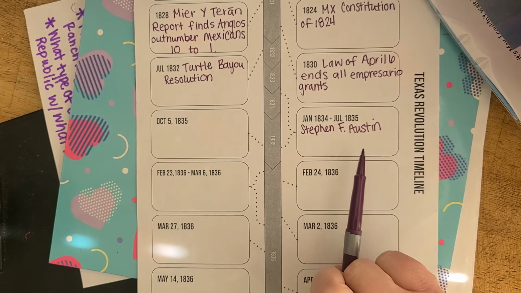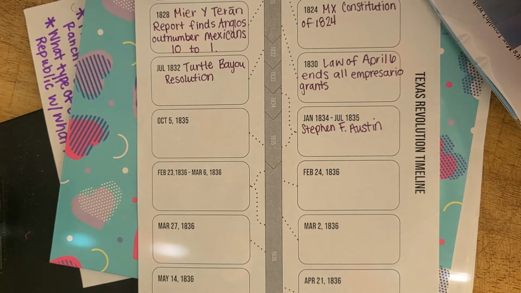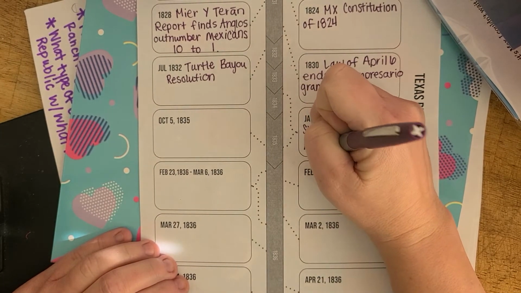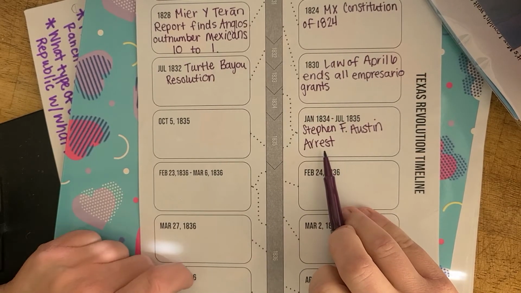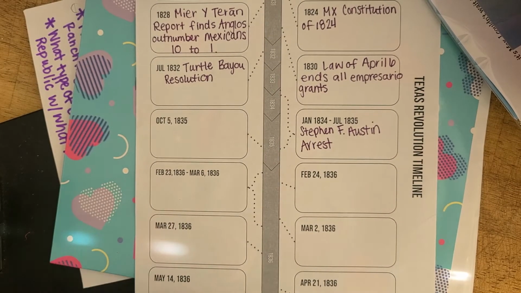So Stephen F. Austin starts to get a little bit nervous, and he writes a letter to Texans to form their own state government. Ooh, that was on your quiz last week. He says to form their own state government, then the letter is intercepted by Mexican officials, and he ends up being arrested. So this is Stephen F. Austin's arrest. And he is not released to go back to Texas until July of 1835. That is like a year and a half, not cool. Not cool at all.